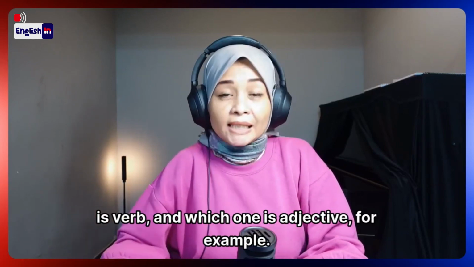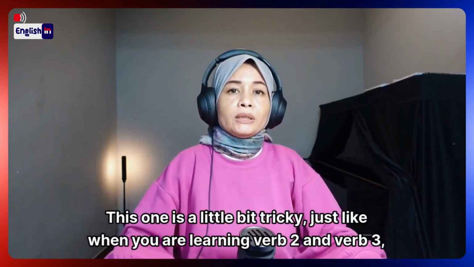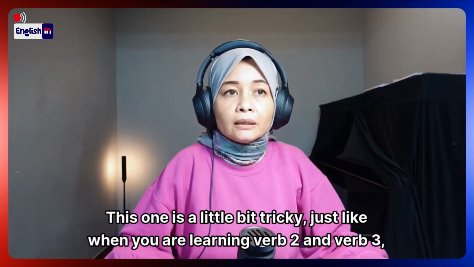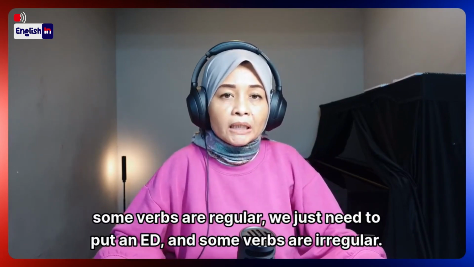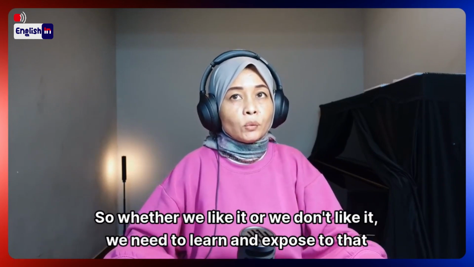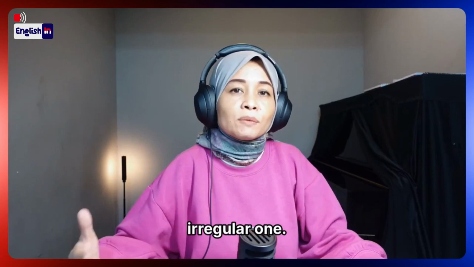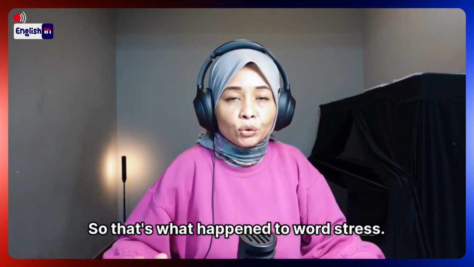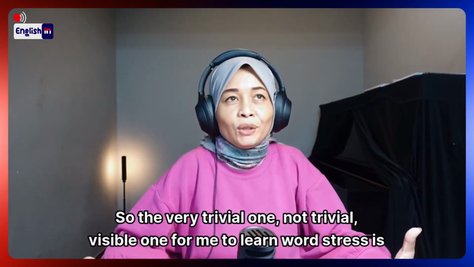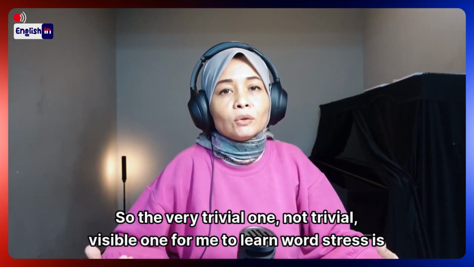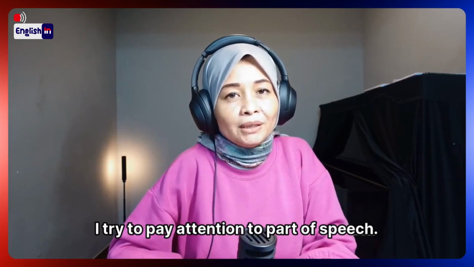is an adjective, for example. Yes, this one is a little bit tricky, just like when you are learning verb 2 and verb 3. Some verbs are regular, we just need to put -ed, and some verbs are irregular. So whether we like it or not, we need to learn and be exposed to the irregular ones. So that's what happens with word stress. The very visible way for me to learn word stress is that I try to pay attention to part of speech.